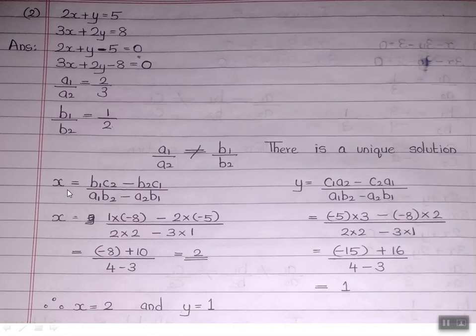I told you to learn by heart the equation for x and the equation for y. x is equal to b1c2 minus b2c1 by a1b2 minus a2b1. y is equal to c1a2 minus c2a1, the whole divided by a1b2 minus a2b1. b1 here is 1, c2 is minus 8, b2 is positive 2, c1 is negative 5.